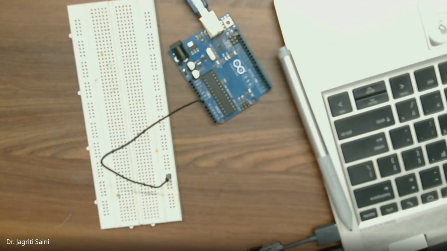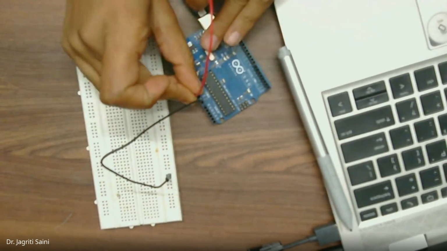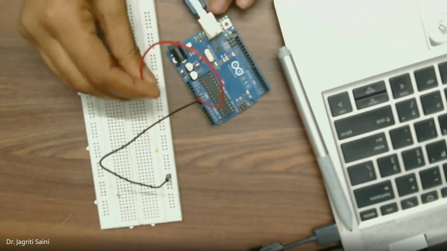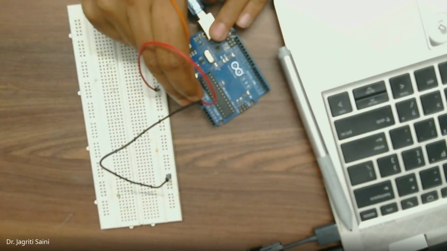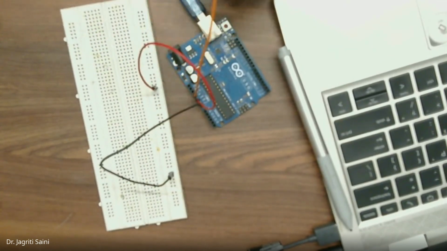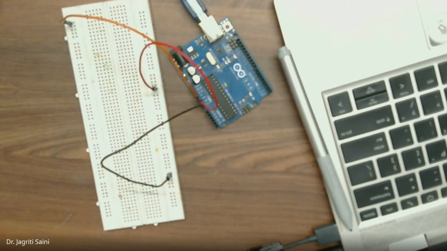The second one I'm picking up is your 5 volt. Right from here in the power section, I have 5 volts, so I'm putting it right here. And then we need a 3.3 volt that I'll be updating, for instance, in this portion. Based on your convenience, you can choose any sections.